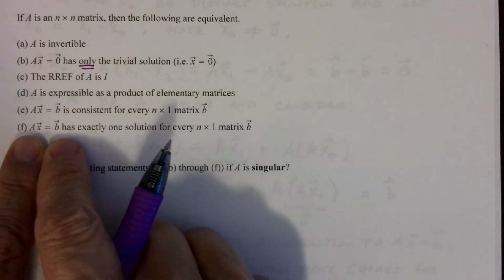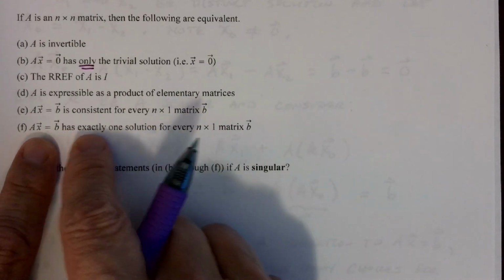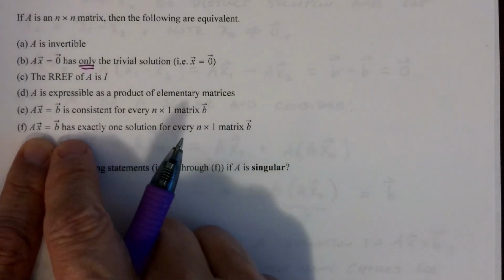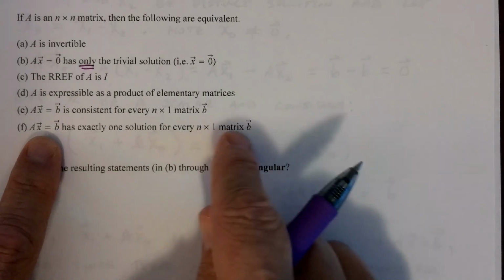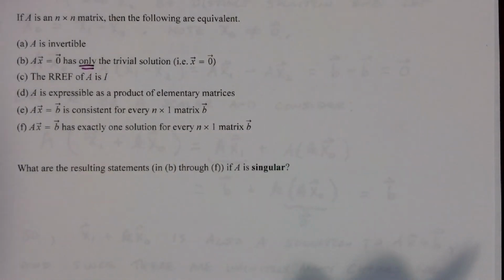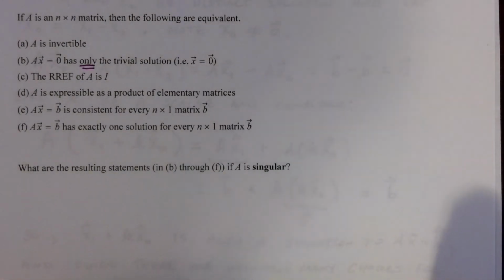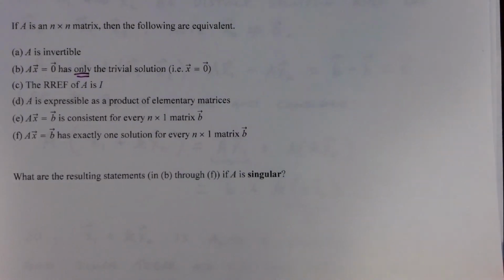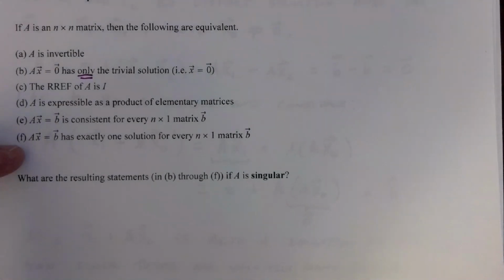And same thing here, Ax = B has exactly one solution. To make this false, we would say Ax = B has what? If it doesn't have one, it has what? Either none or infinitely many, right? So Ax = B has no solution or infinitely many solutions for at least one n by 1 matrix B. Okay, so those are the ways that we can restate those. So you'll get plenty of practice with that, thinking about the true-false statements in the homework. So memorize these, know these equivalent statements, and then use those in those true-false questions.